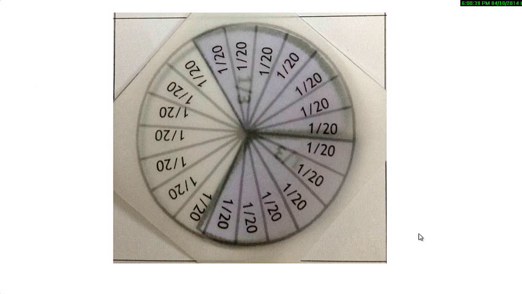So right here I have placed my butter paper circle that is divided into 20 parts. So I have ensured that one edge matches my 1/3, but look at the other edge. My 1/3 is slightly outside the butter paper sector.